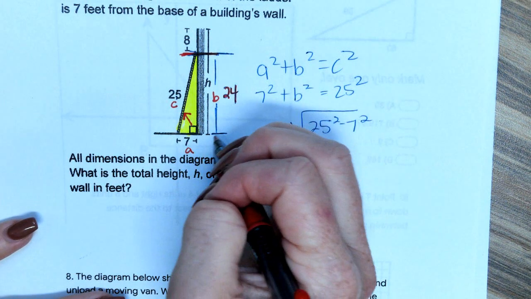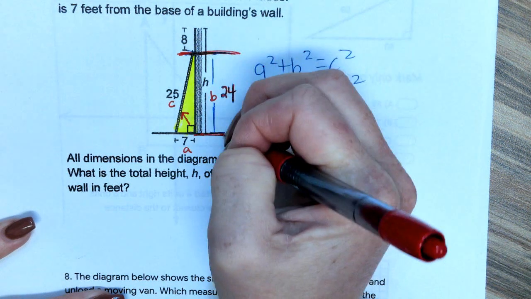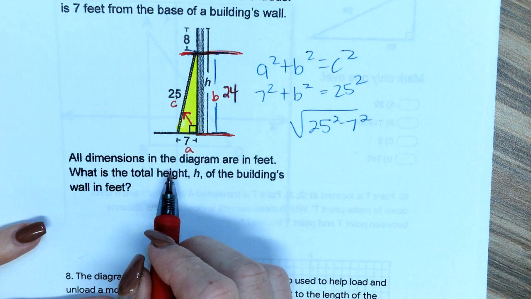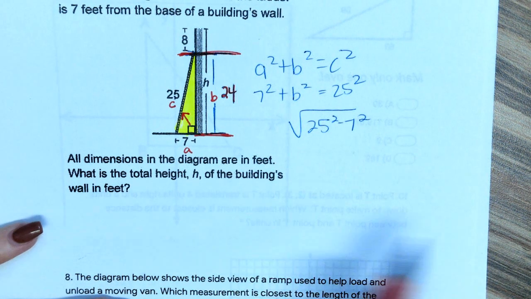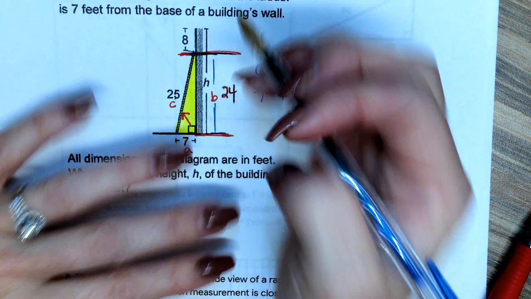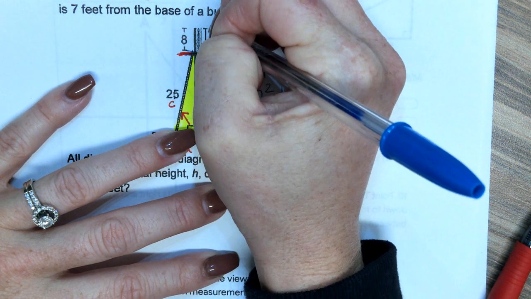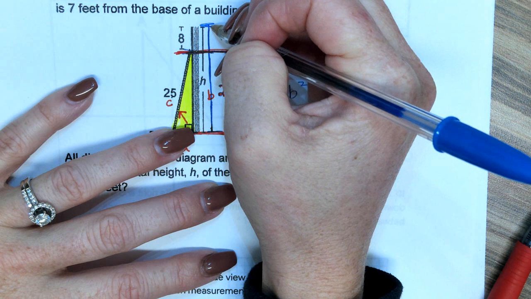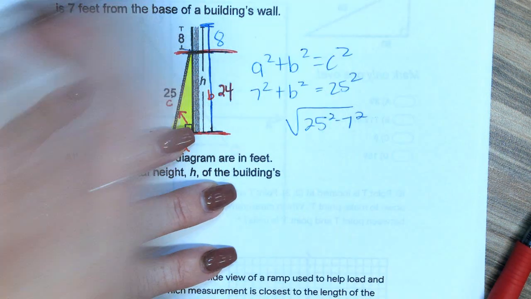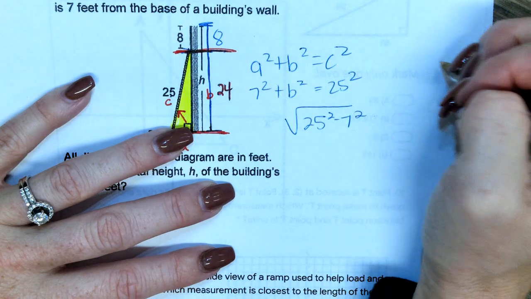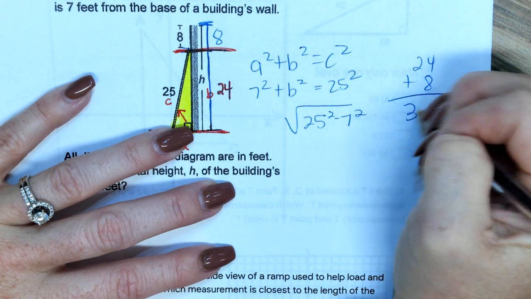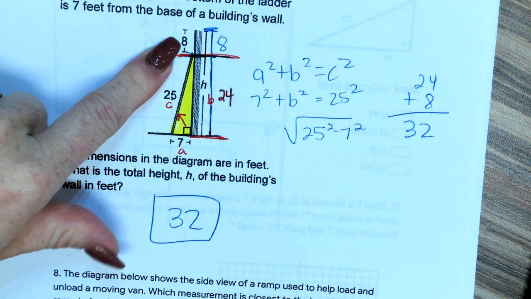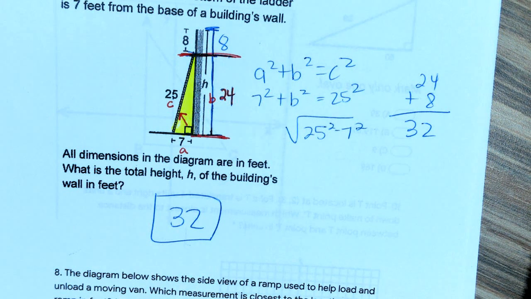So everybody agrees from here to here it's 24, yes? But the question says, what is the total height of the building? They're wanting this number from here all the way up to here. Well, we know this is 24, and what do we know this is? So what would I do with those two numbers? Just add them together. 24 plus 8 is 32. And that would be my answer. That's why I needed that 8 right there, because they were adding that back into my final answer.